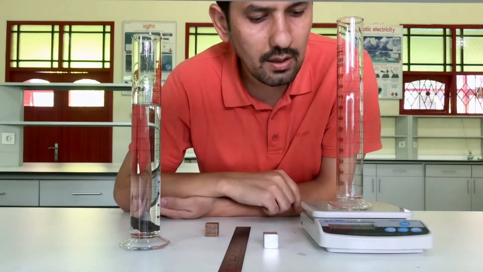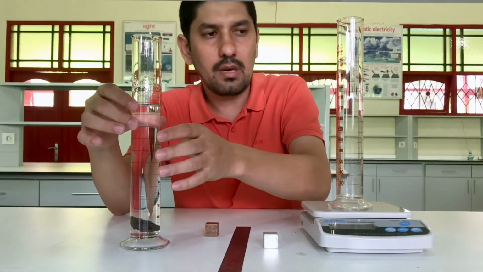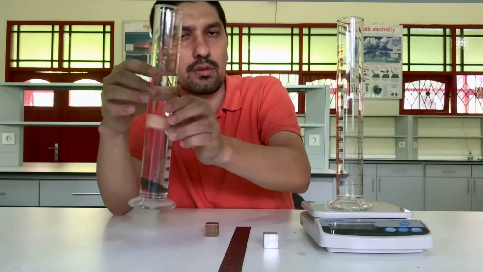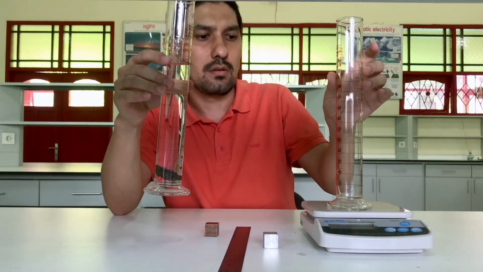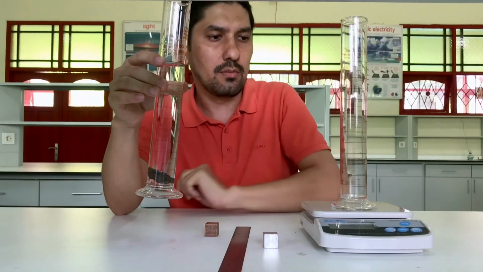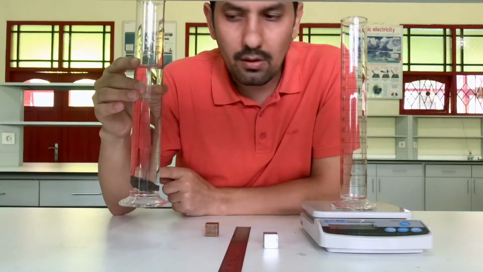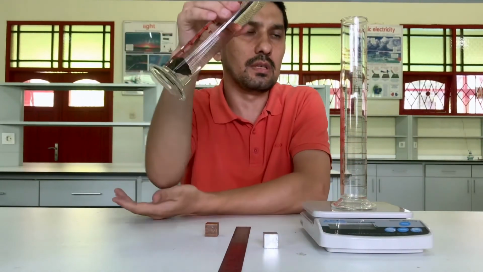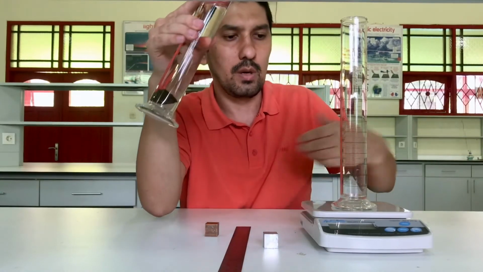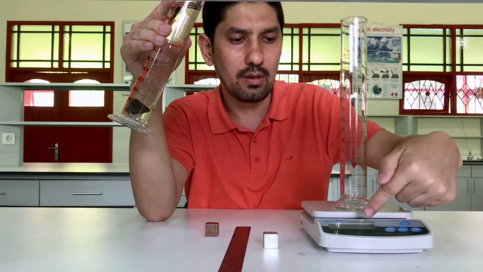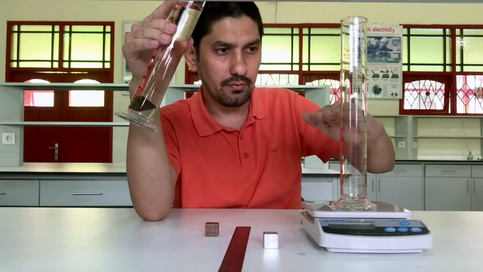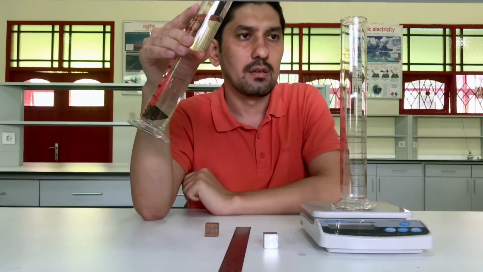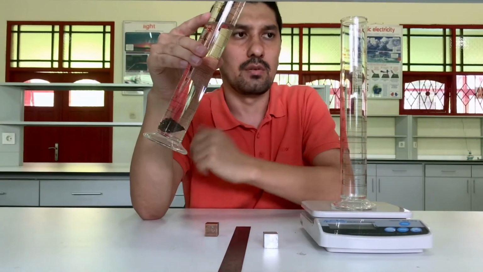It is 0 now. I'll put 100 milliliter of water into the empty cylinder, and I'll read the mass of the liquid on the balance, and the volume of the liquid I can read from the cylinder. Later on I can do the calculation.